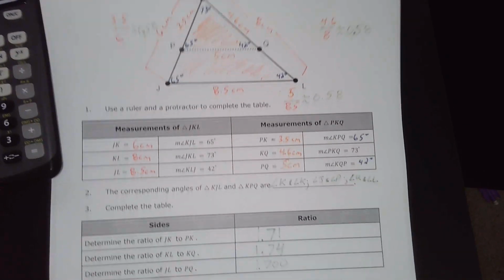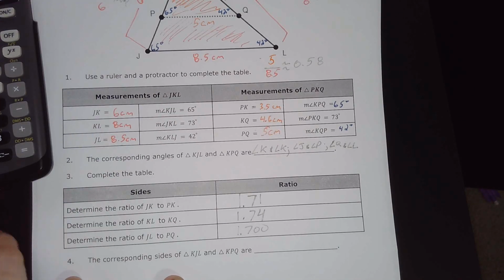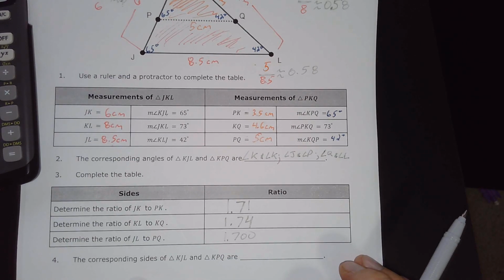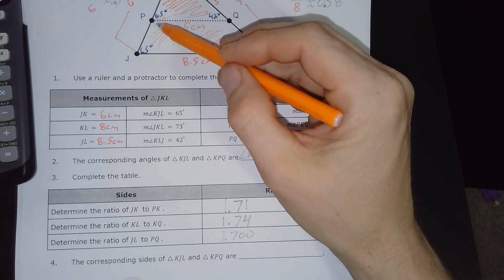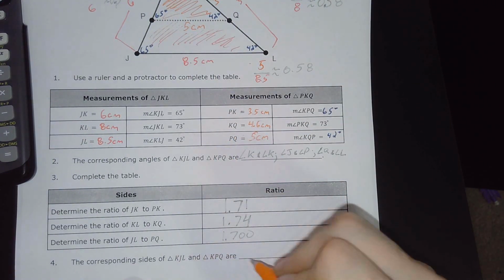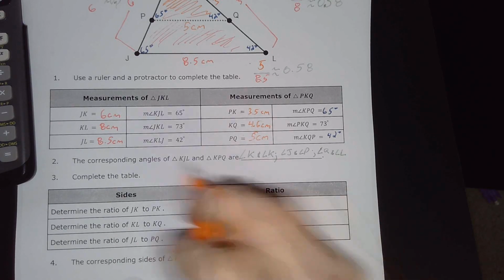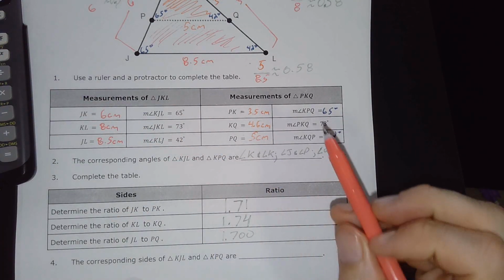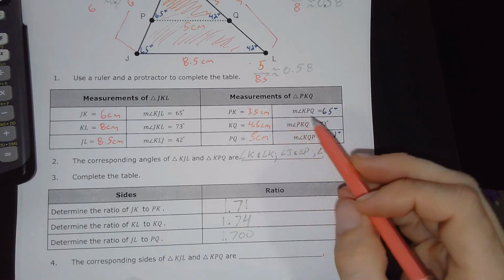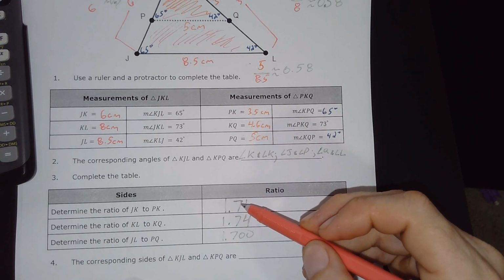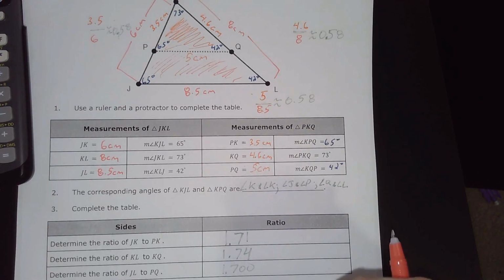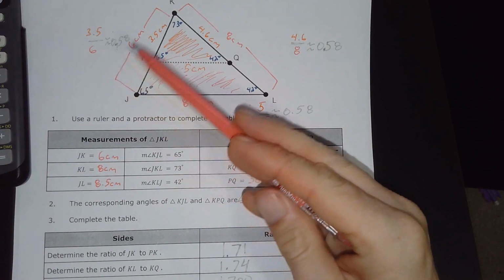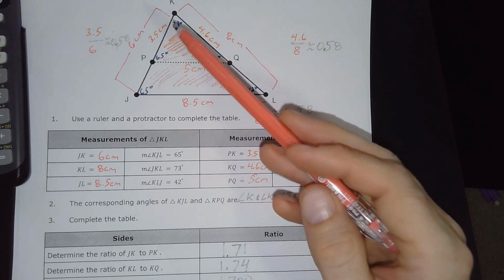Now going back to the one I was thinking about, to see what they're trying to ask me. I guess they're trying to say that the corresponding sides of the big triangle and the little triangle are JK and PK, right? Although I looked at the key and I'm not really sure that I agree with this, because there's some rounding errors maybe. They could have come up with some better numbers and examples for this one, but okay.